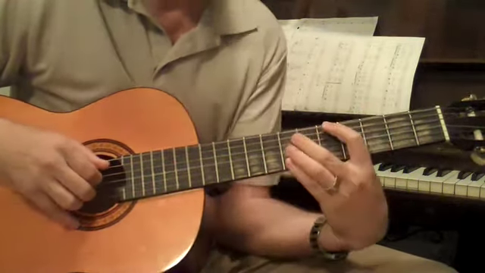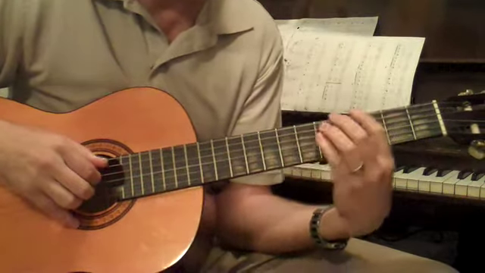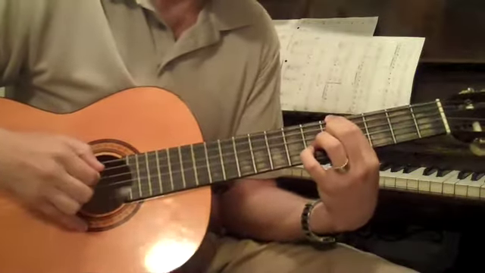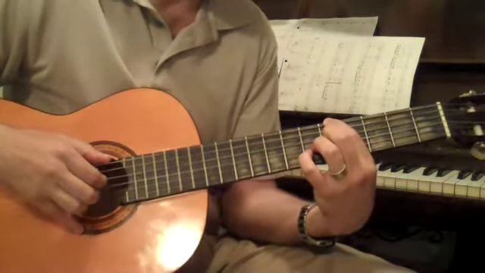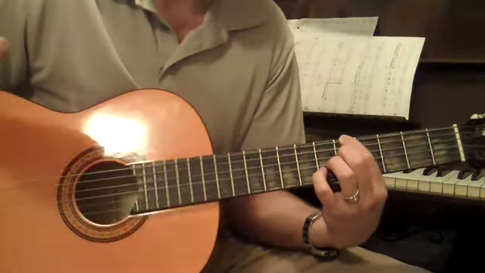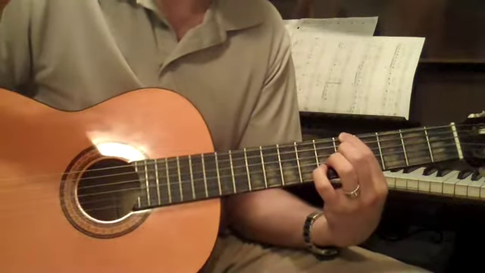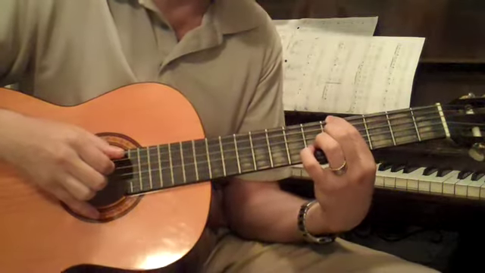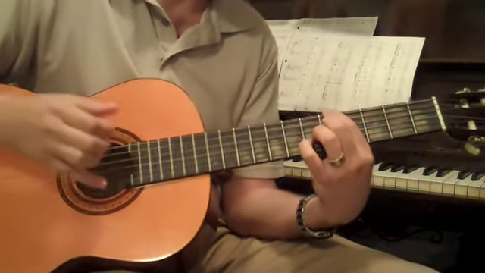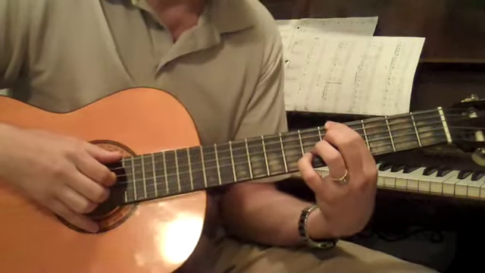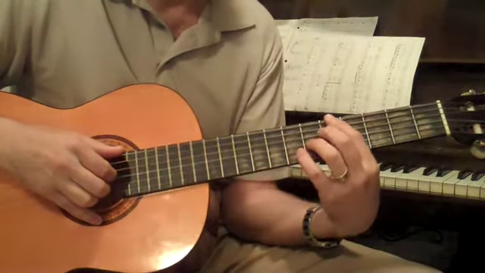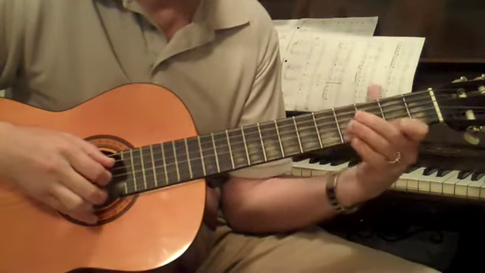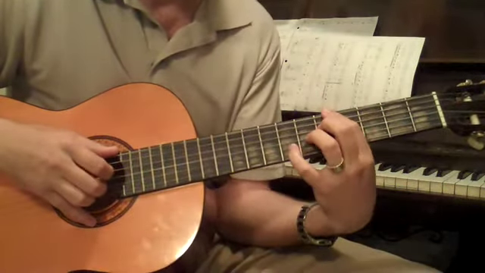And then one of the last chords I play is this one. Now this one is called an A7 flattened 13th or sharpened 5th. Okay, 13 minus 7 is 6, so in the A major scale, the 6 is the F sharp.